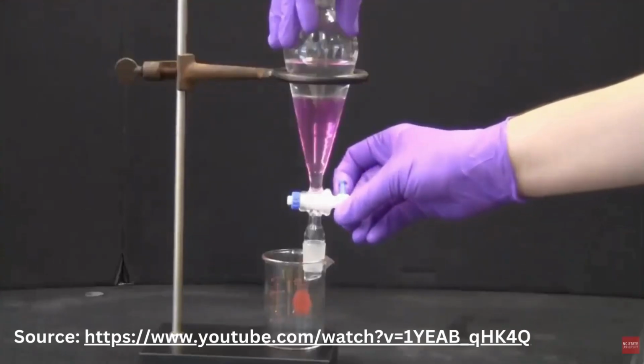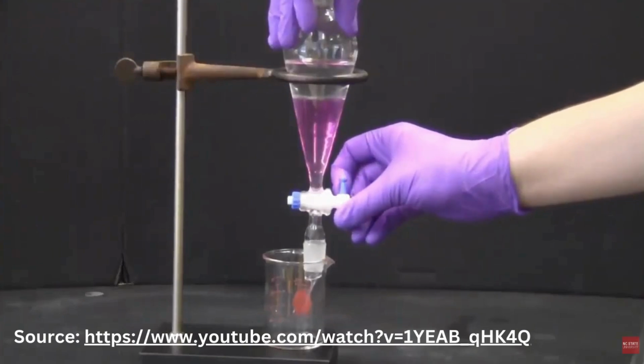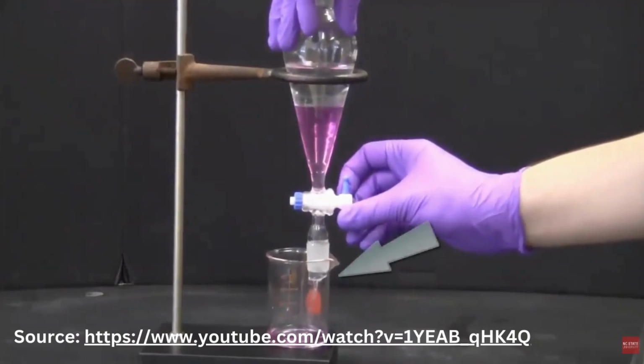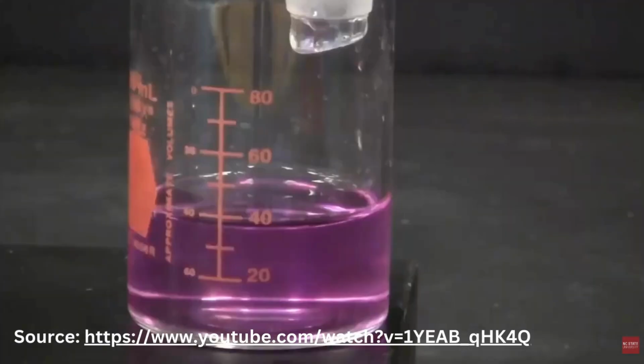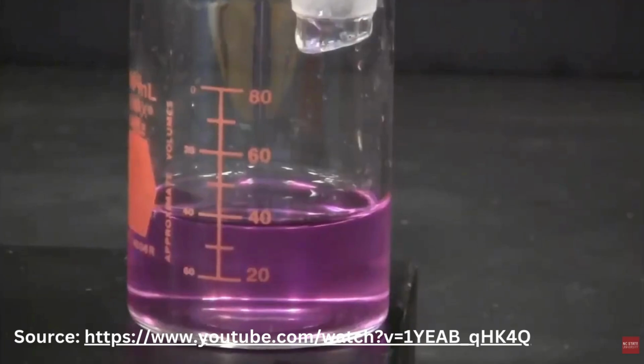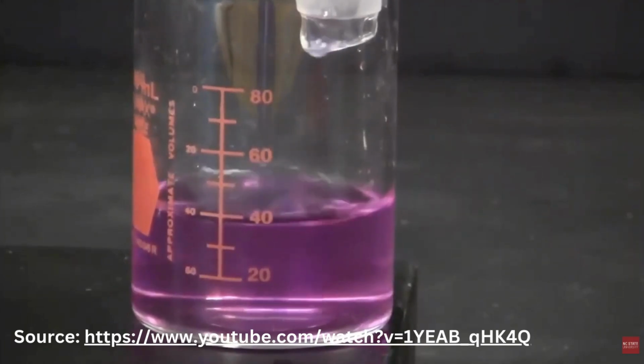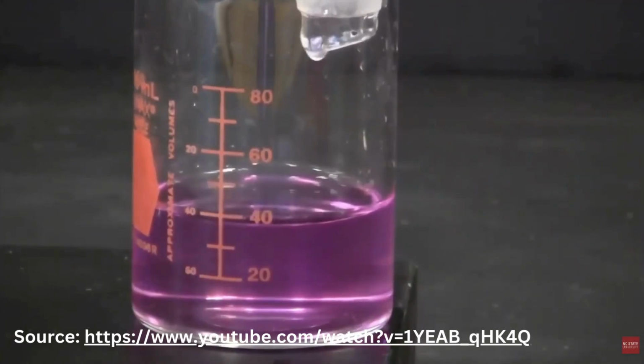Next, transfer the lower layer into a beaker by slowly opening the stopcock, placing the end of the tube at the beaker to avoid splashing. At the end, carefully control the flow of the lower layer to avoid the upper layer solution flowing into the beaker.